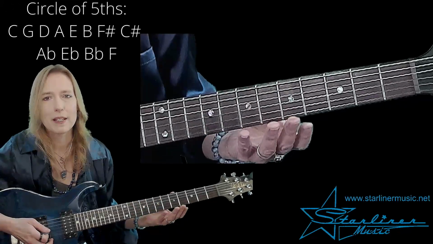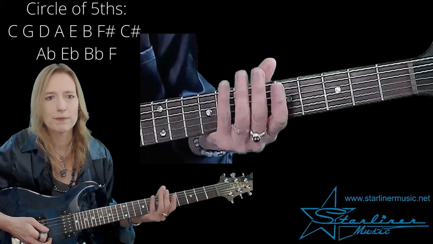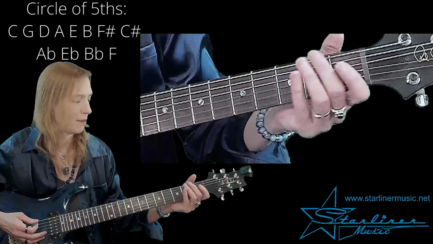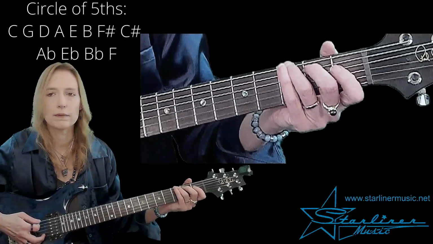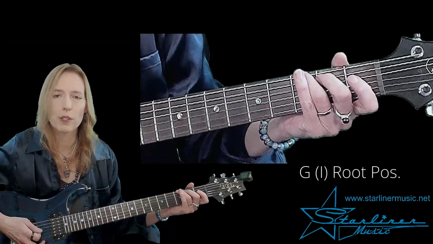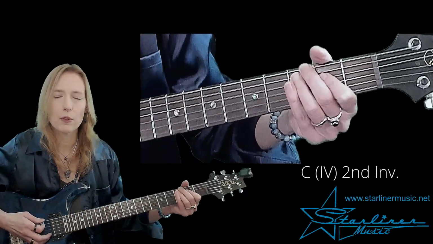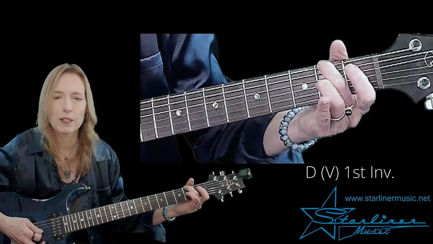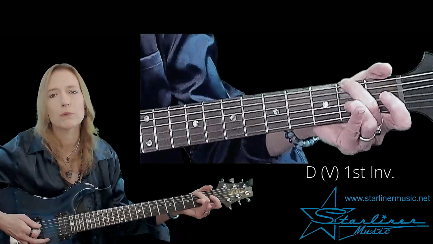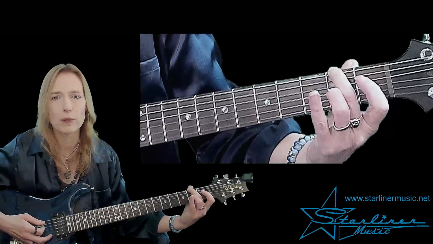So my next key is G. So then I have G, 1 chord, 4 chord, and my 5 chord is D. So I can do that pretty much partly open there.